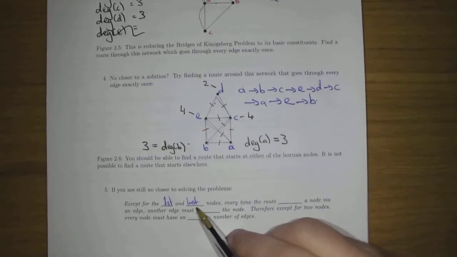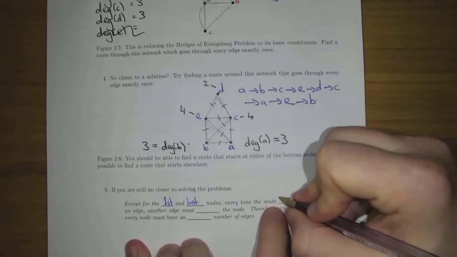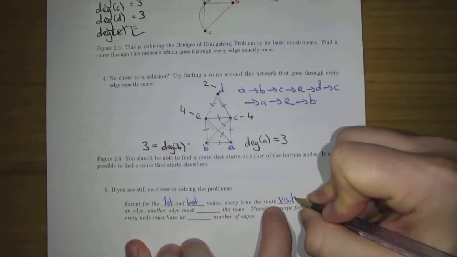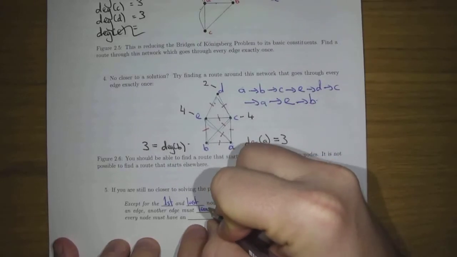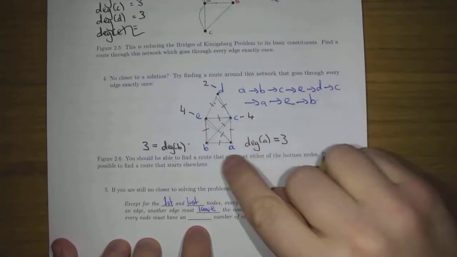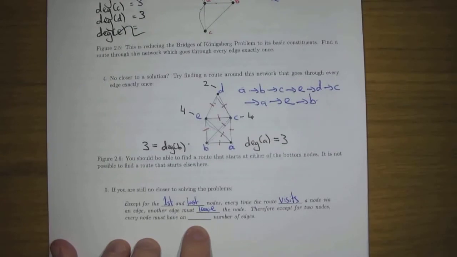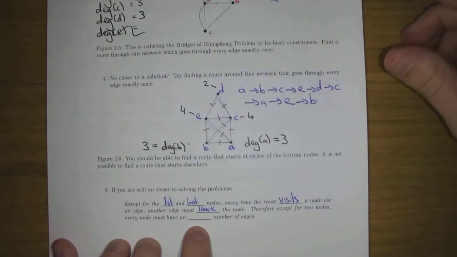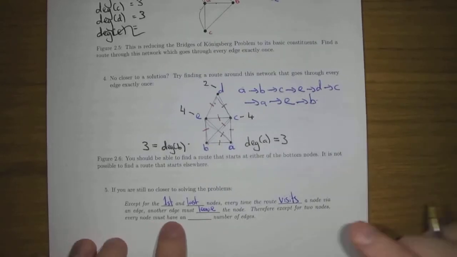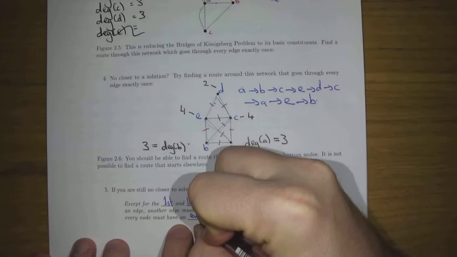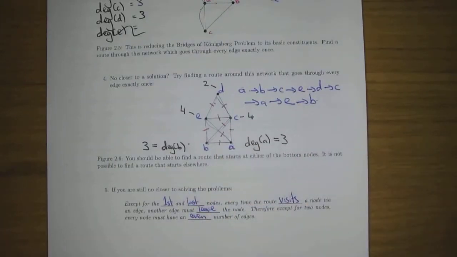So except for the first and last nodes, every time the route visits a node via an edge, another edge must leave. Because say you visit E, you must leave it again. Now you can visit it multiple times, but every time you must leave it. So for every one in, there must be one out. So the degree must be even. Therefore, except for 2 nodes, every node must have an even number of edges. Okay, so that's a thing. I'm going to look at this a bit later on in this chapter.